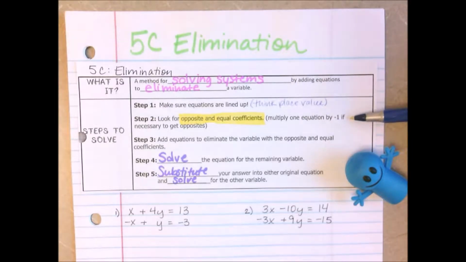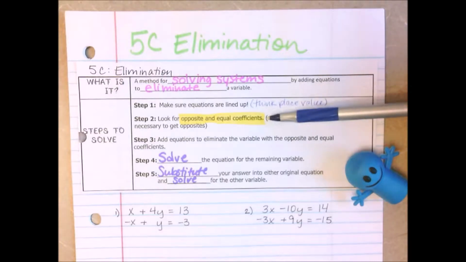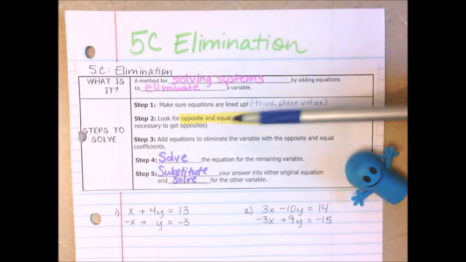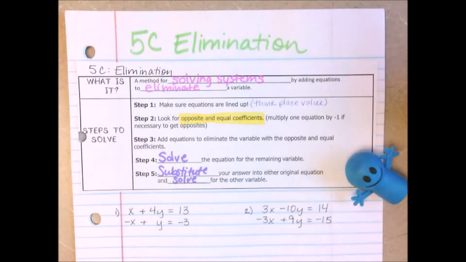Step 2, we're looking for equal and opposite coefficients. You're going to hear that over and over again. Remember, coefficients are the numbers that are next to the variable. For instance, 4 and 4y. We will multiply one of the equations by -1 if necessary to get opposites. So if we have numbers that are the same, like 3x and 3x, if we need opposites, we can multiply one of them by -1.